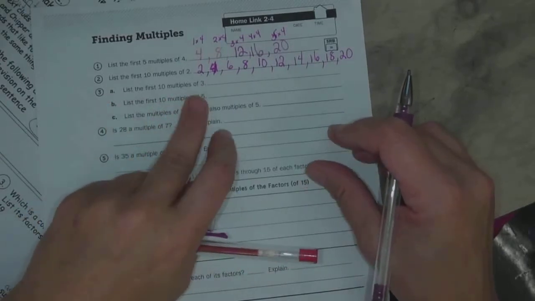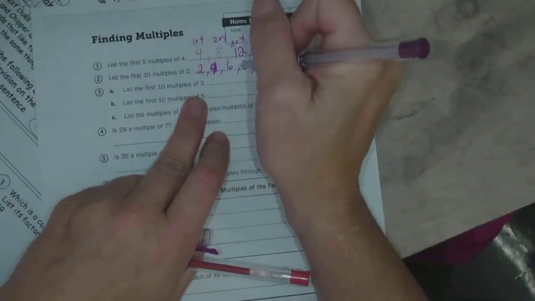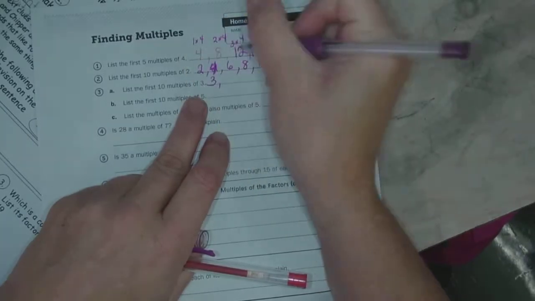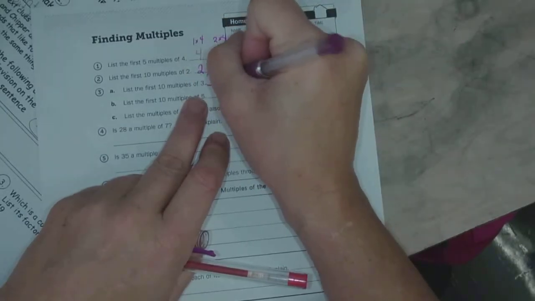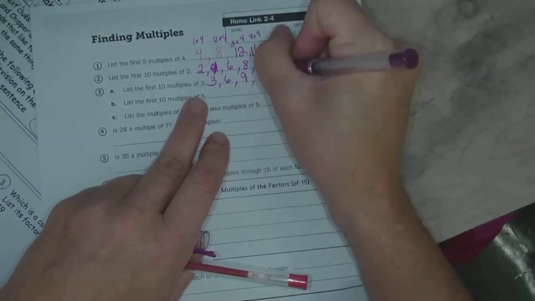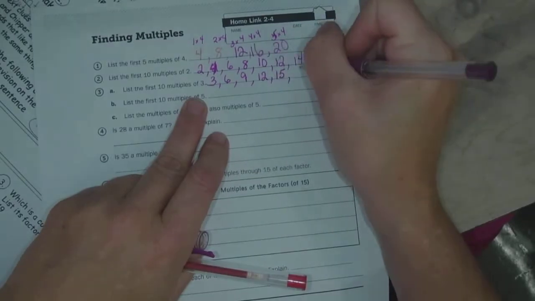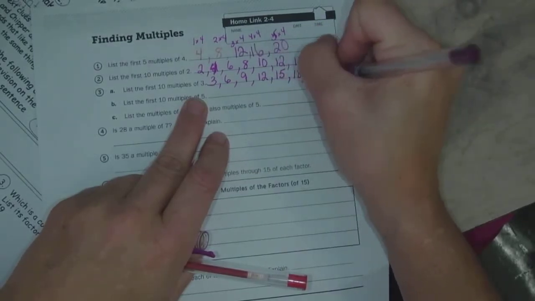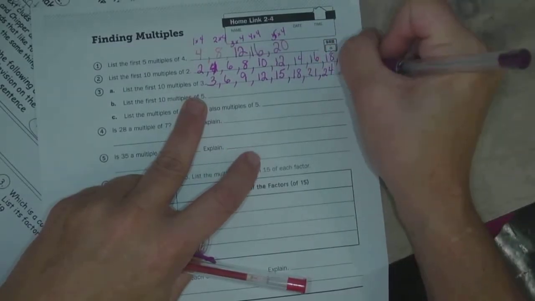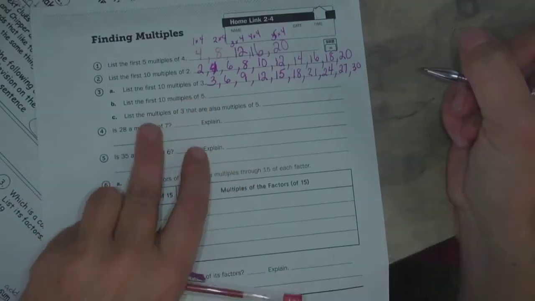List the first 10 multiples of 3. Okay, so we're going to write the first 10 multiples of 3. So 1 times 3 is 3. 2 times 3 is 6. 3 times 3 is 9. 4 times 3 is 12. 5 times 3 is 15. 6 times 3 is 18. 7 times 3 is 21. 8 times 3 is 24. 9 times 3 is 27, and 10 times 3 is 30.